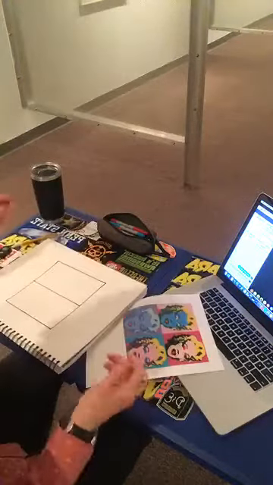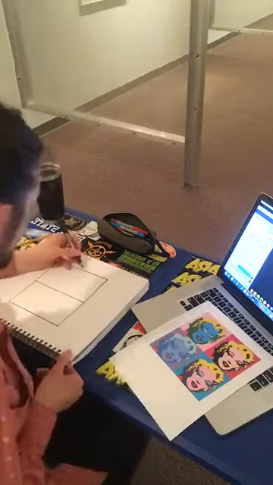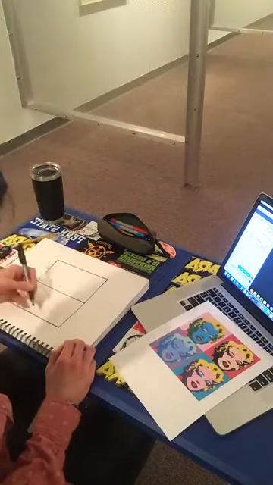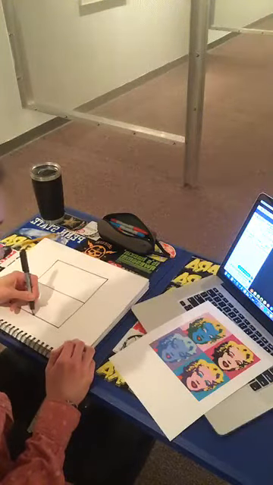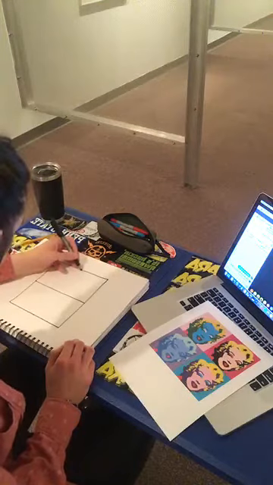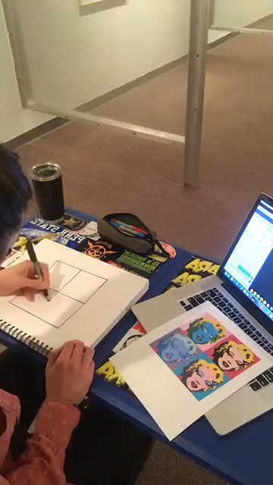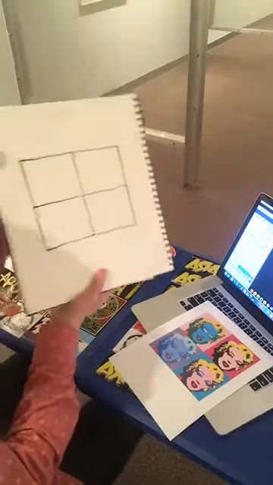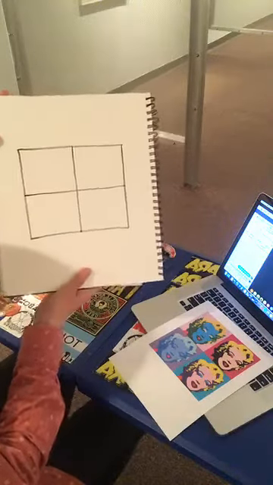And then we're going to turn our page over and we're going to do the same thing. Sorry about that, guys. So once again, middle dot, one here as well. All right, so then we have something that looks sort of like a window.